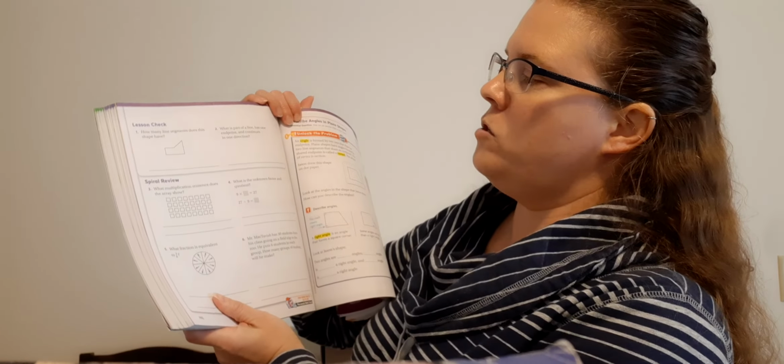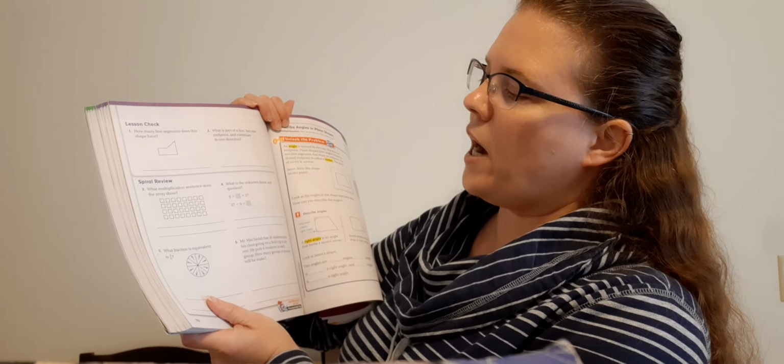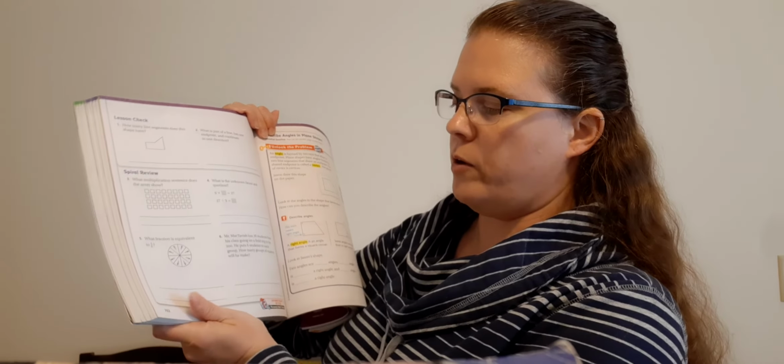And then on page 702, numbers 1 and 2 deal with what we talked about today. And then spiral review, you can do all of those. So I need a picture of 701 and 702.